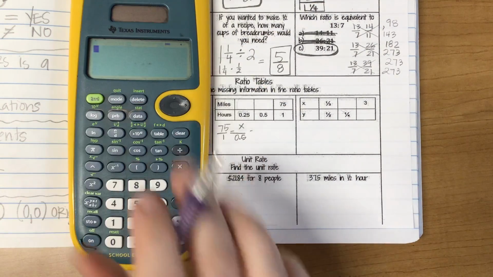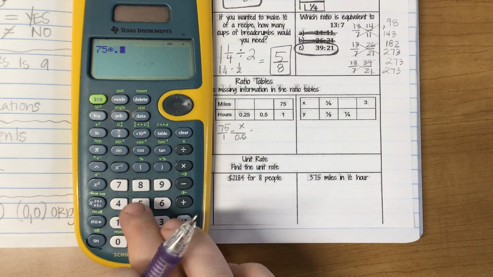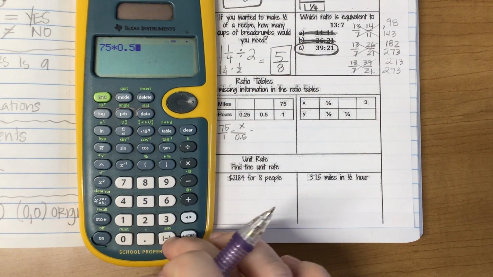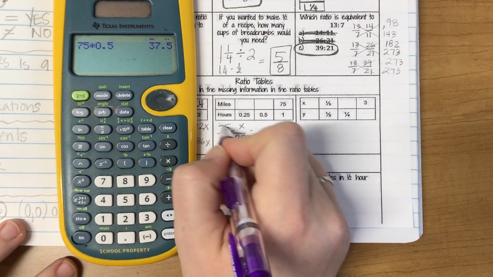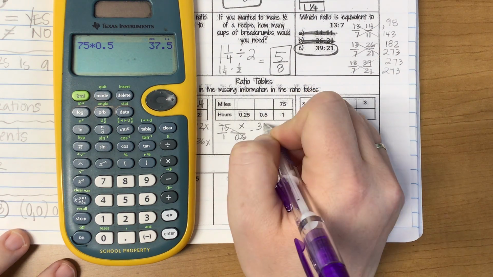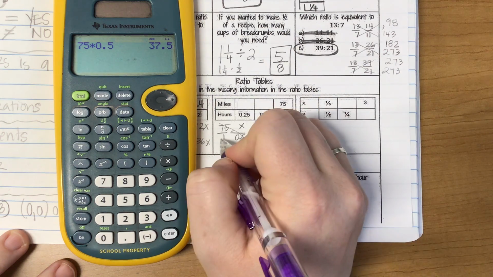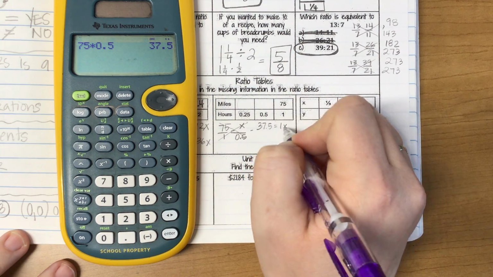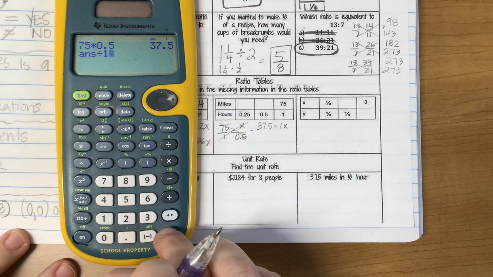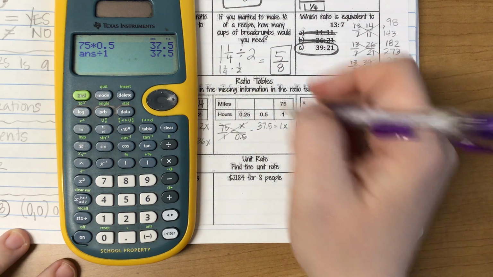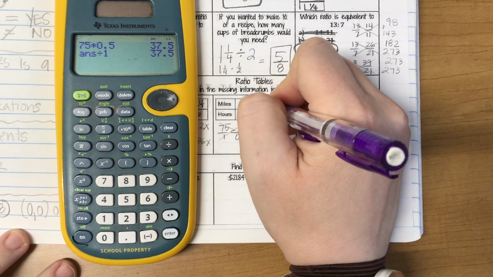Let's see. 75 times 0.5 is 37.5 equals 1x. Divide by 1. 37.5.